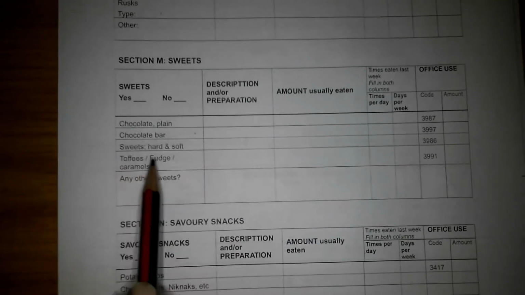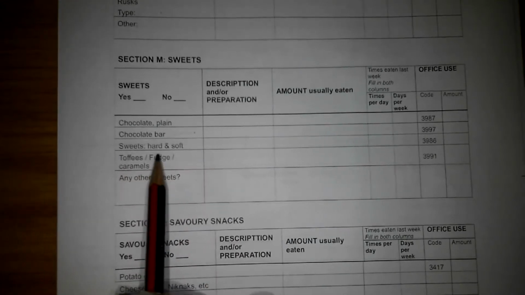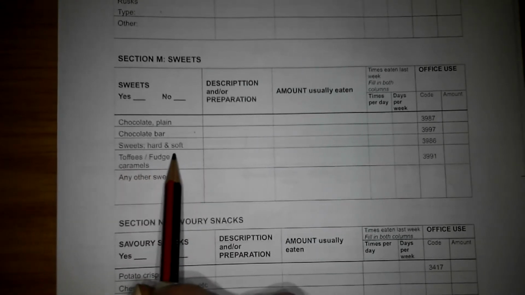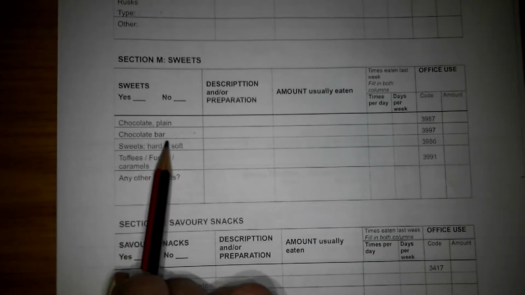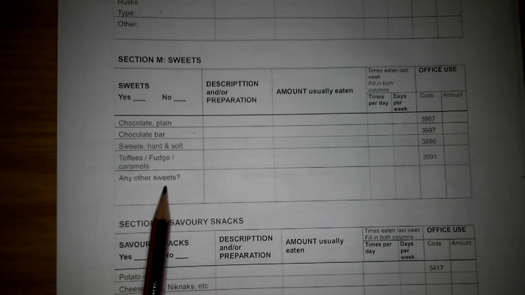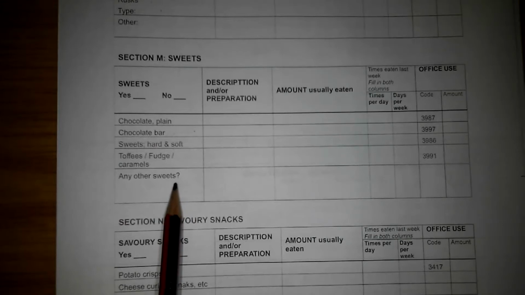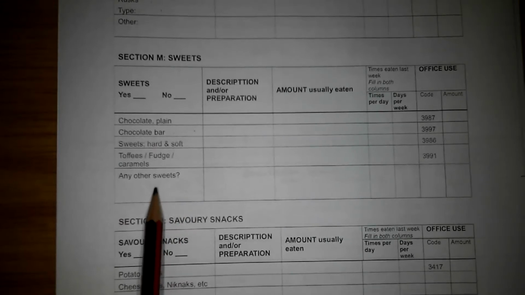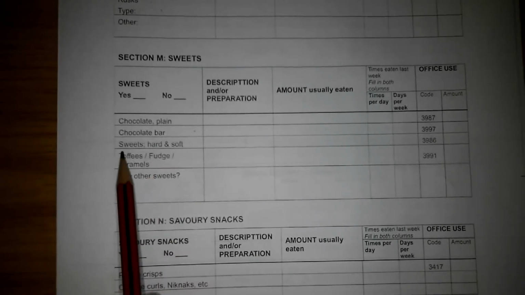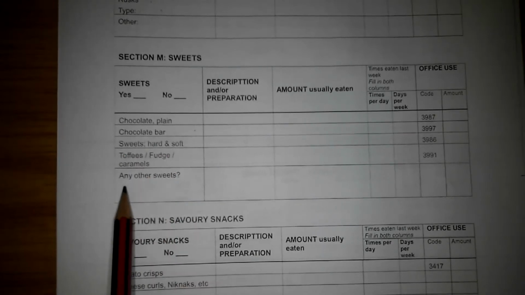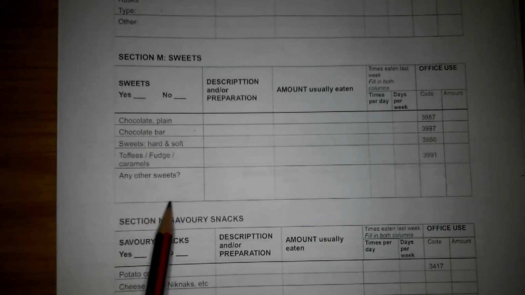And then the sweets, hard or soft sweets, these are like your jelly sweets, your wine gums, or your harder sweets, toffees, fudge, or any other caramels as well. And then if any other sweets were consumed, so if your participant consumed sweets that do not fall into any of these categories, you can just add it to any other sweets as well.